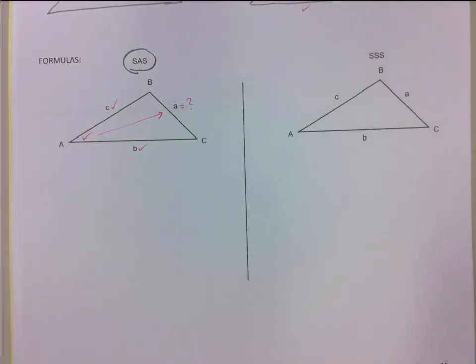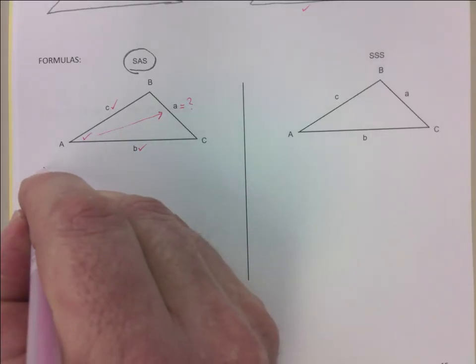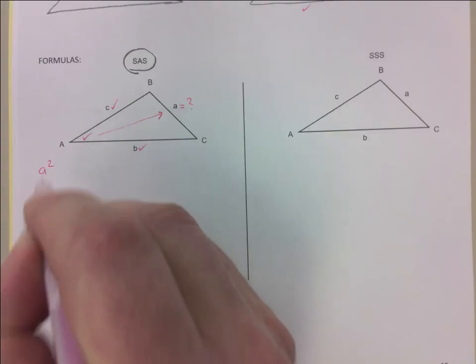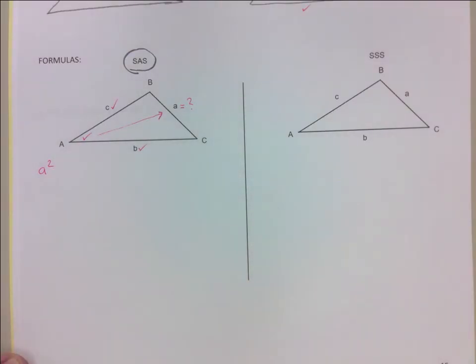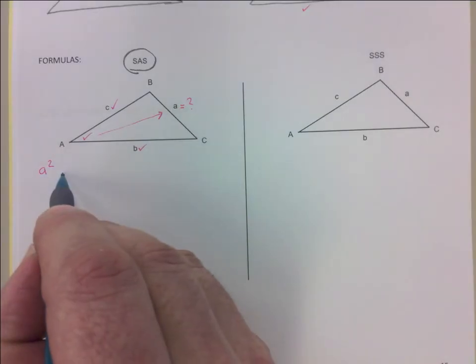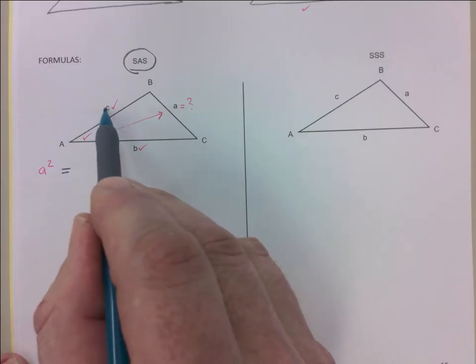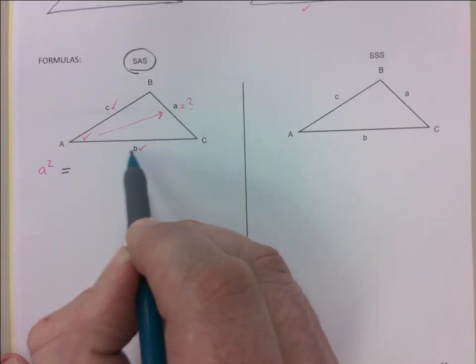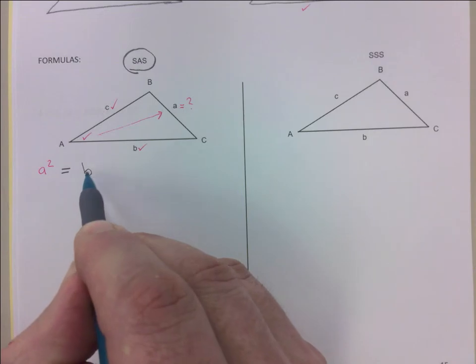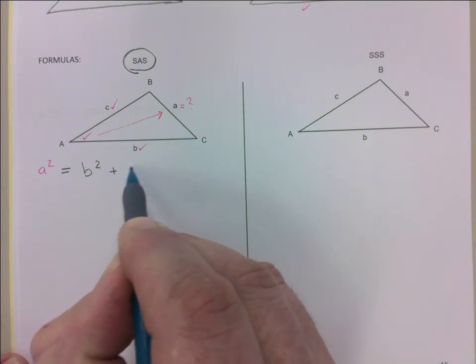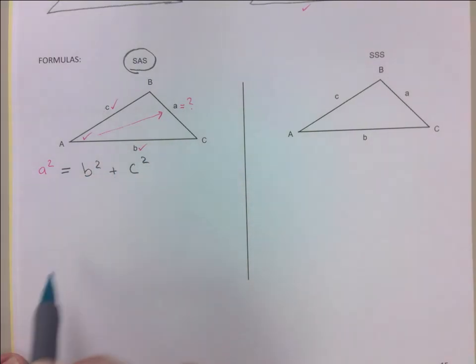And so here is how the formula would look if you wanted to solve for that side. Ready? You would go a squared is equal to, what are the other two sides that are left, right? B and C. It's equal to B squared plus C squared. What does that remind you of? Pythagorean theorem, but it's not Pythagorean theorem, okay?